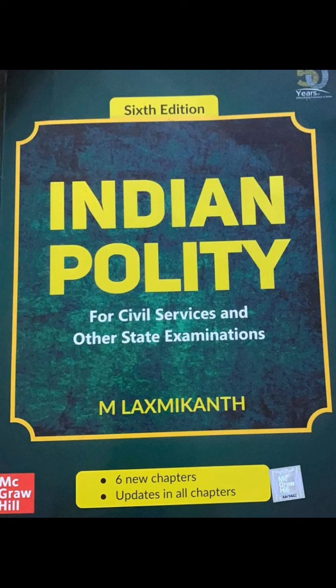Indian Councils Act of 1909. This act is also known as the Morley-Minto Reforms. Lord Morley was the then Secretary of State for India and Lord Minto was the then Viceroy of India. The features of this act were as follows.